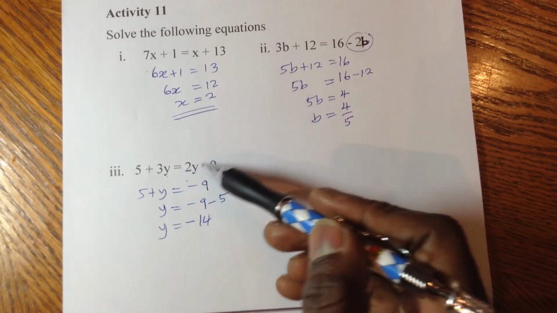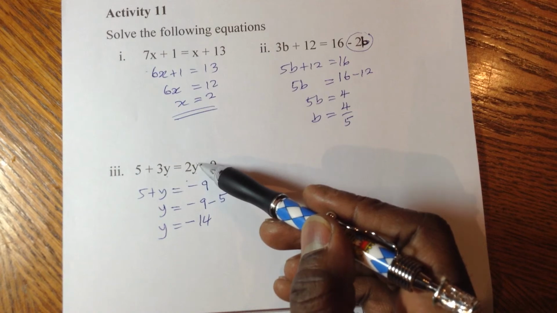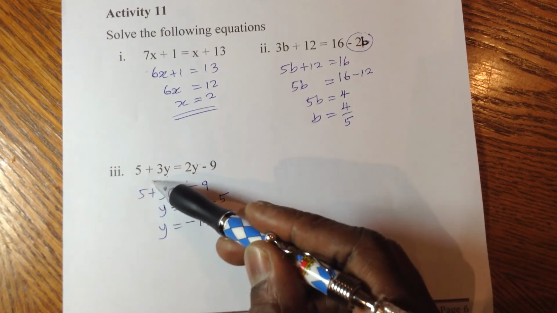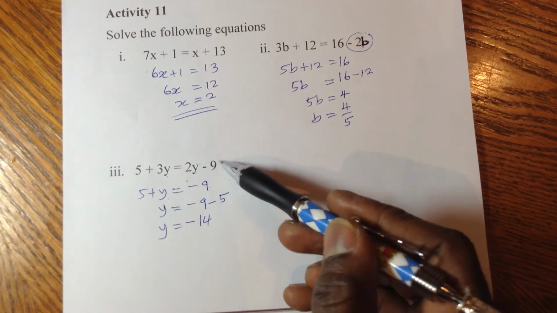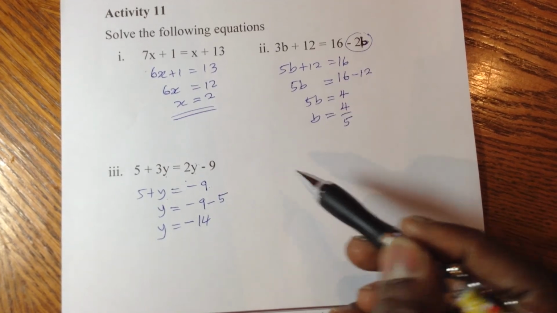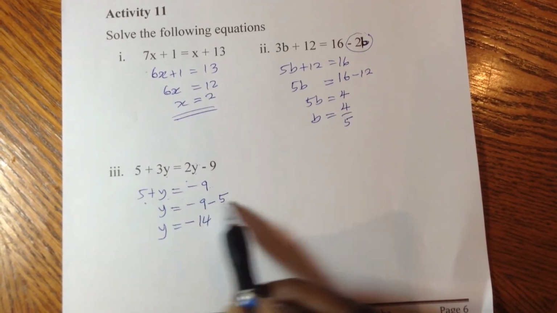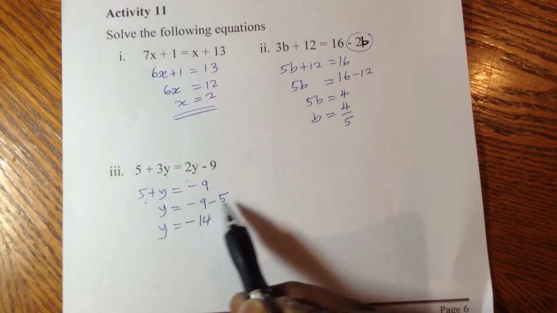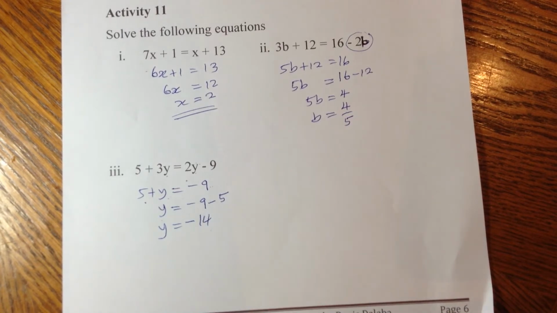So I've got my 3y. I subtract 2y to give me y. So 5 plus y equals minus 9 because minus 9 stays there. I then subtract 5 from both ends. So I'll get y equals minus 9 minus 5 to give minus 14.